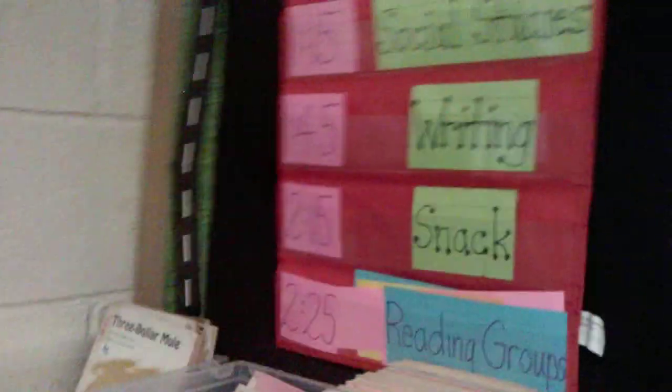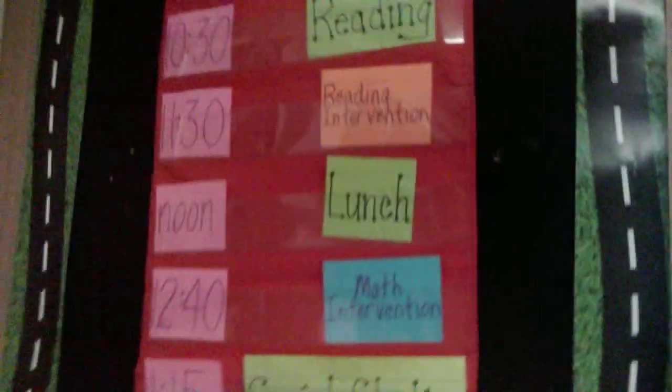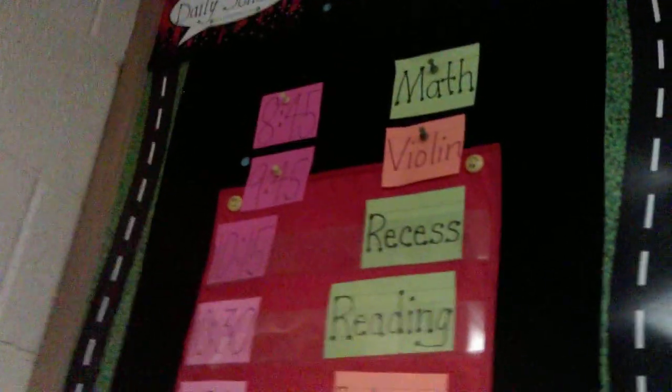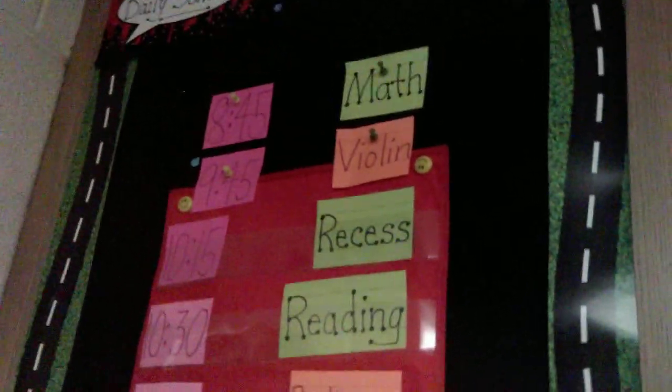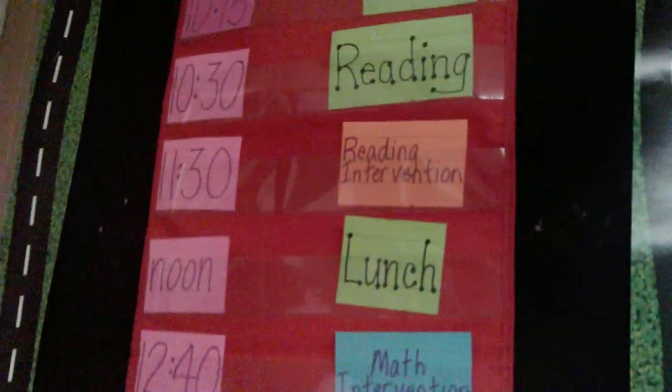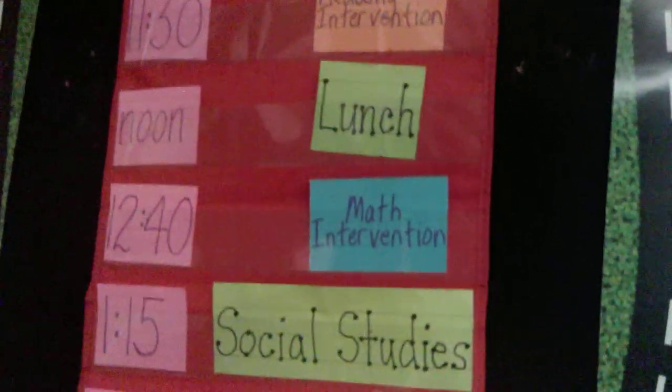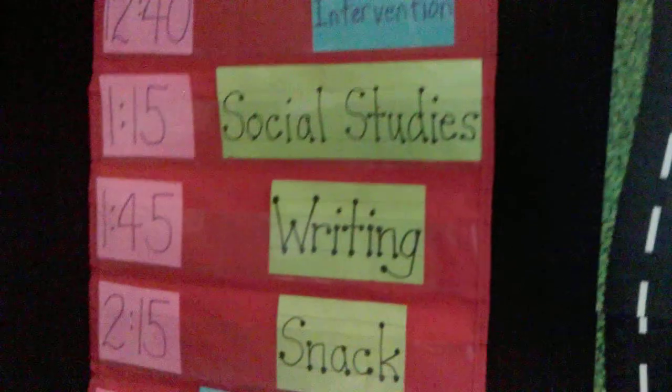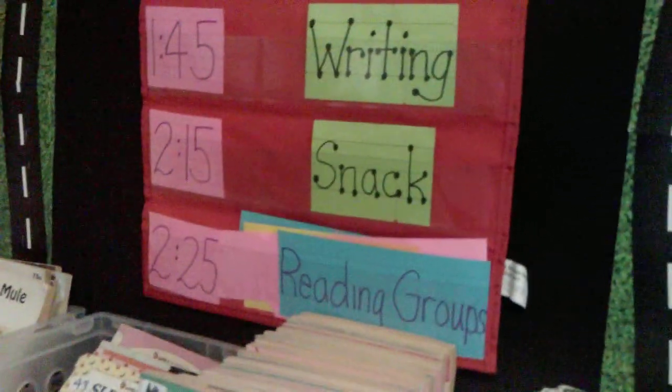Over here I decided to make my schedule board. I know this is a terrible place for a schedule board, like stuck here in the back corner, but I couldn't figure out anything else to do here. So as you can see, that's a typical schedule. The day is very chopped up with lots of different things, so much so that you can see I ran out of space.